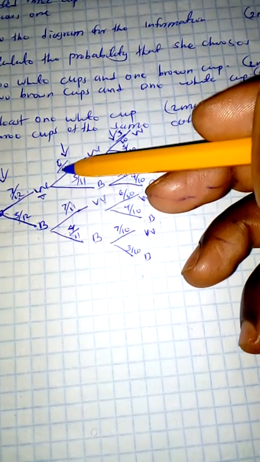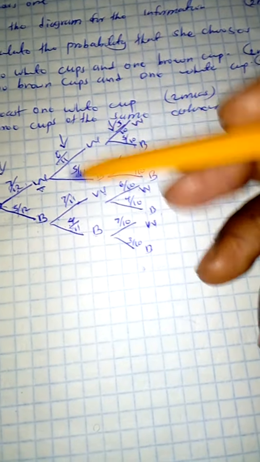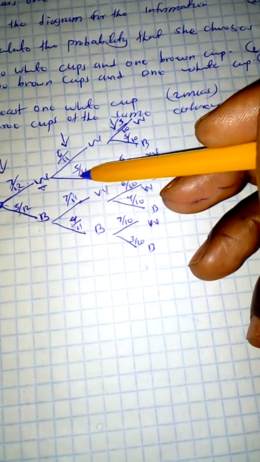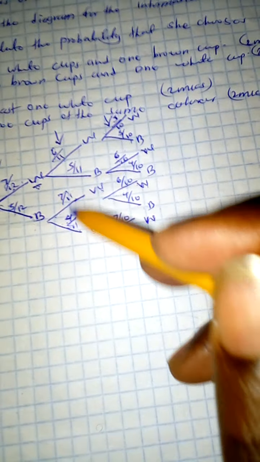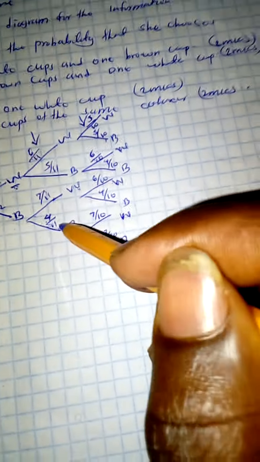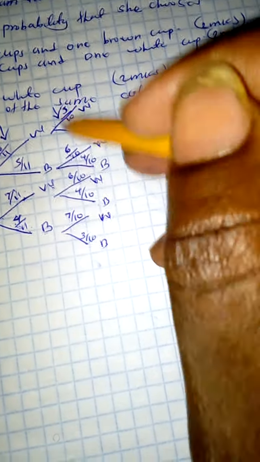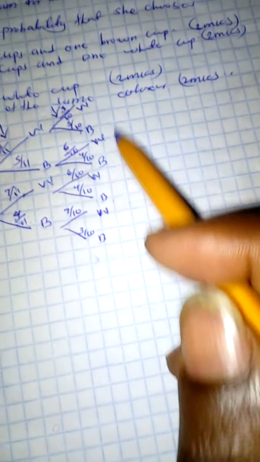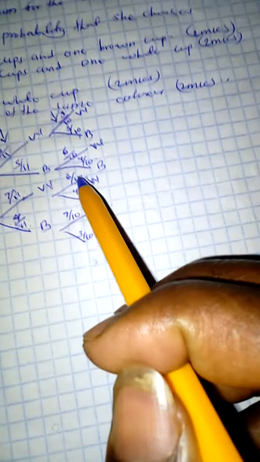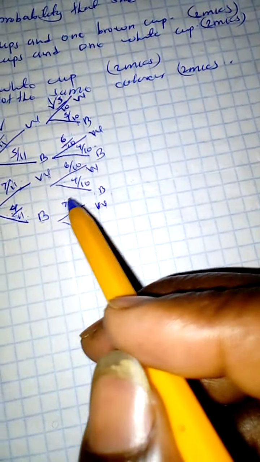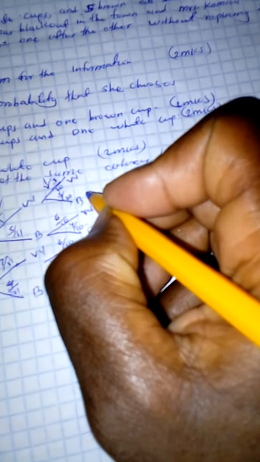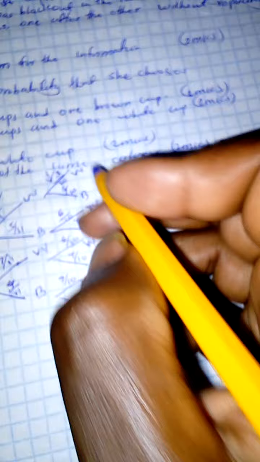Here also 6/11 plus 5/11 is 11/11, which is 1. 7/11 plus 4/11 is 11/11. 5/10 plus 5/10 is 10/10. 6/10 plus 4/10 is 10/10. 7/10 plus 3/10 is 10/10. That is how we can know when we are correct.